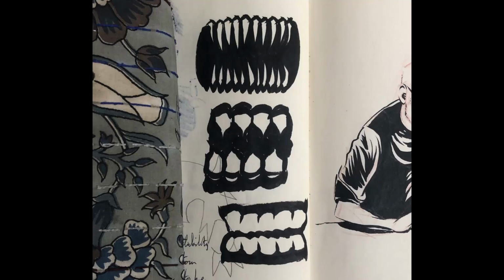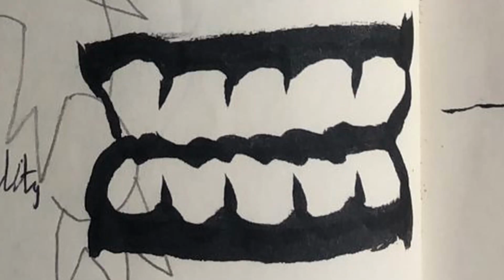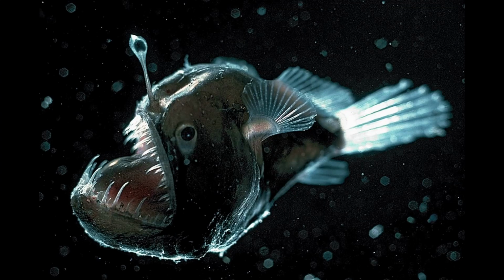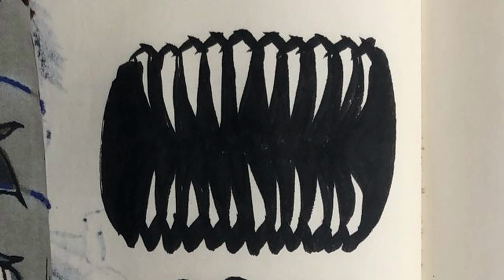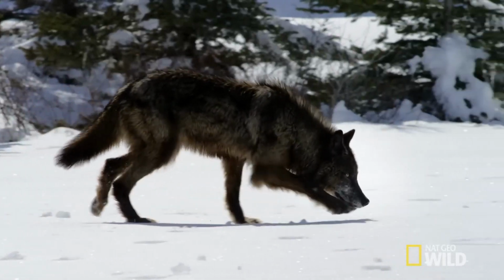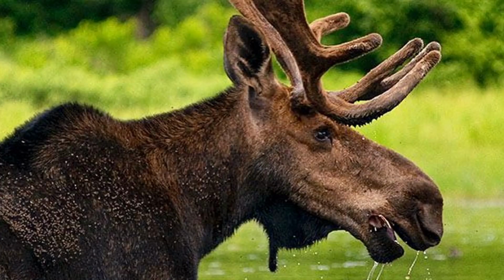Teeth say a lot about animals. Flat teeth grind vegetation, while sharp teeth tear flesh. The thin anglerfish teeth give a horror vibe, but they'd be too brittle to be useful for a creature at this scale. I say that because of the kind of things it'd be hunting, like wolves, moose?